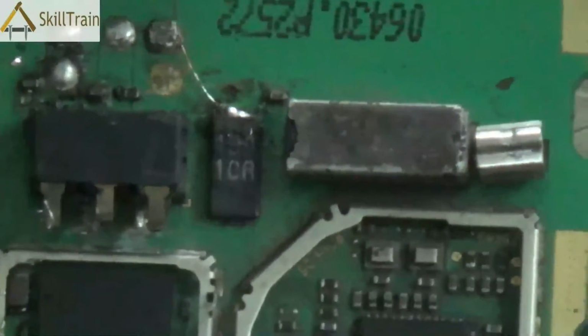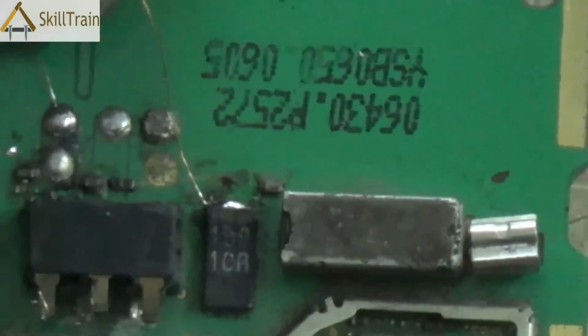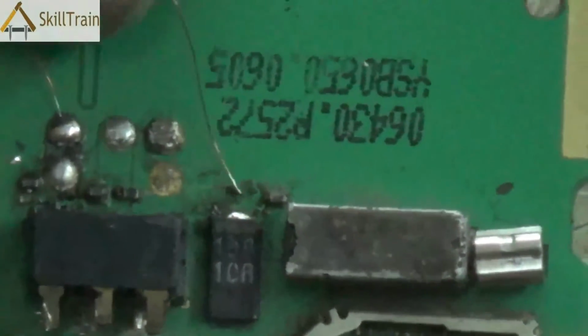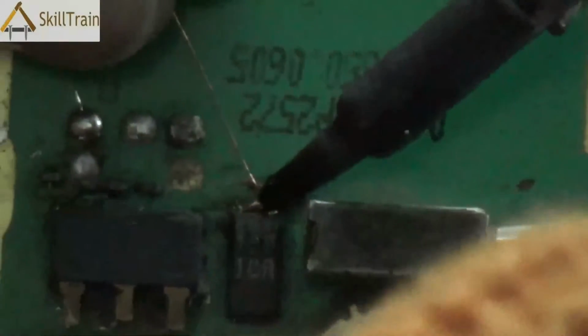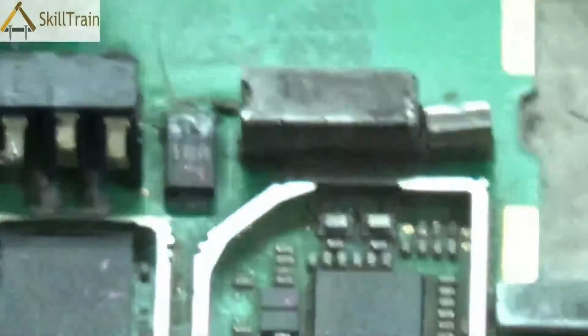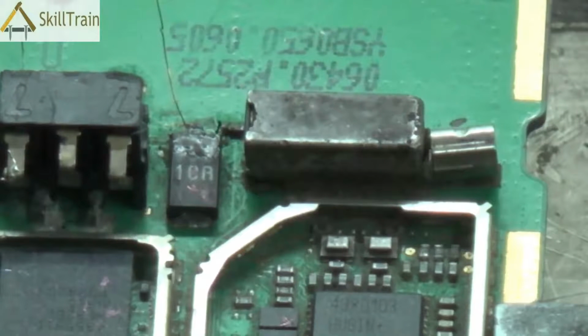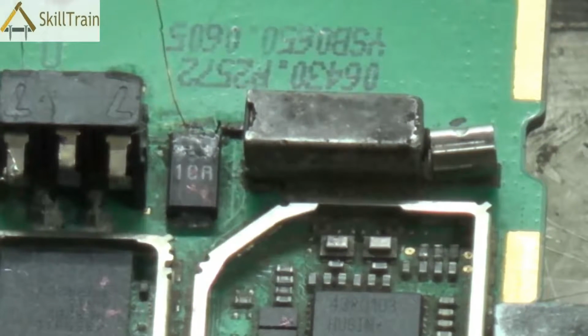Also ensure that you solder it lightly so as to not disturb the soldering that is already present in the MFD condenser. So, we have now soldered it appropriately in its position and have re-established connectivity between the positive point of the battery connector and the positive point of the MFD condenser.